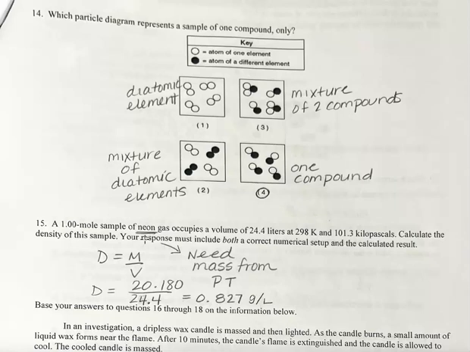In box 2, I have a mixture of two different diatomic elements, perhaps Cl2 and O2. In box 3, I have a mixture of two different compounds. Maybe one is water, H2O, and maybe the other is carbon monoxide. It's only figure 4 that has one compound. I have two different particles attached, and all of them are the same in the box.